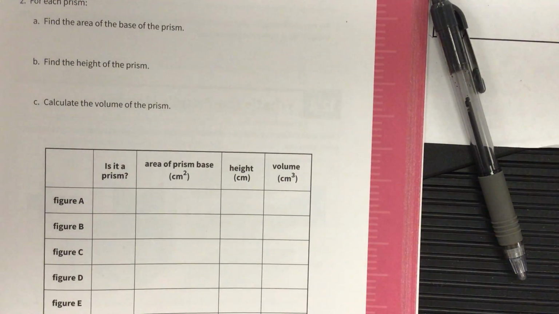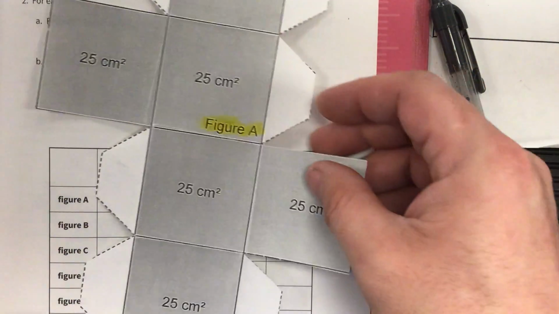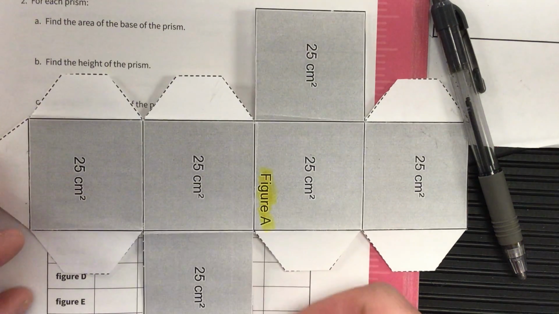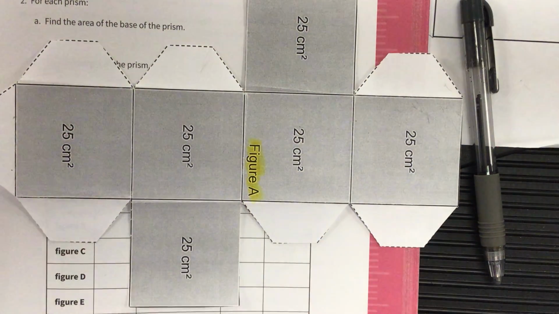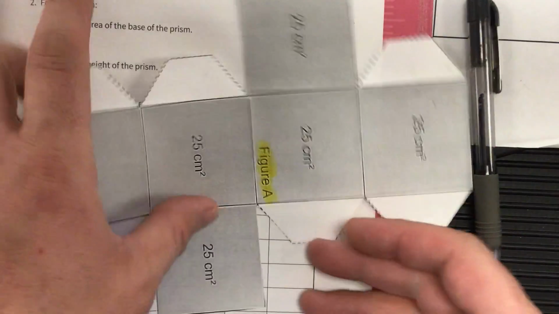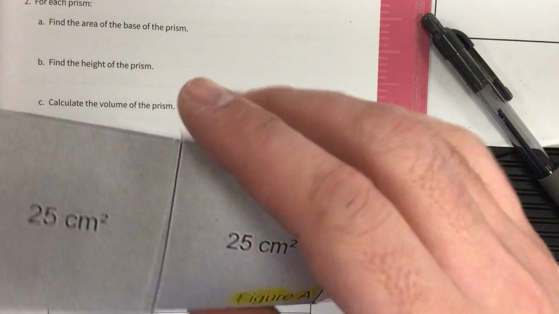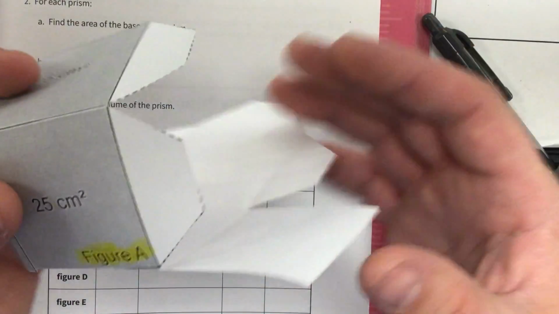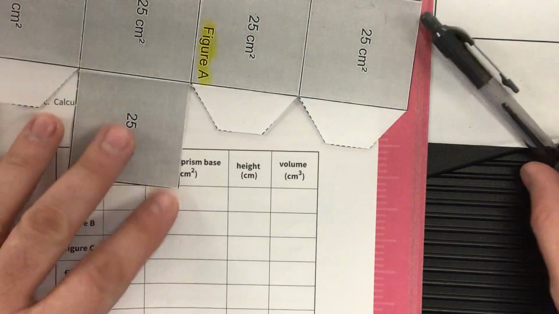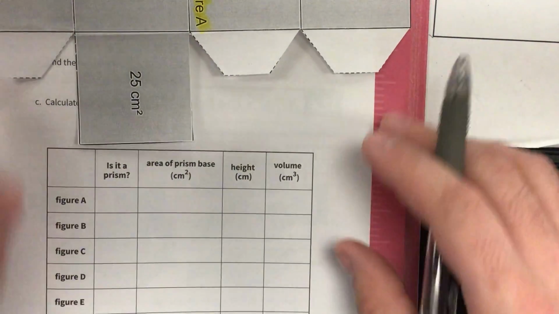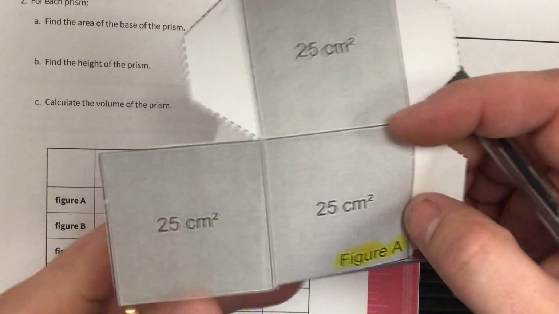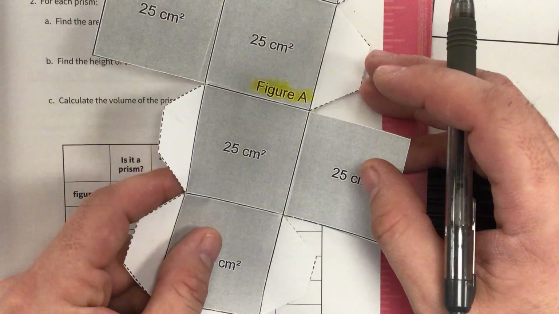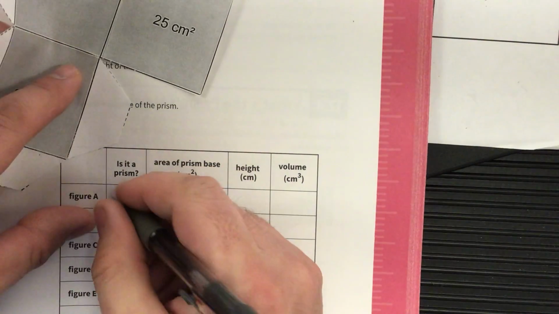All right, so figure A. These are called nets. If you have a three-dimensional figure and you cut it, this is what it would look like. If you were to fold it, you don't have to fold it all together, you should be able to see what kind of shape you're going to get. Your answers will go in this chart. So figure A, if I fold it on all those lines and connect it, will it be a prism? Yes. A square prism, right?